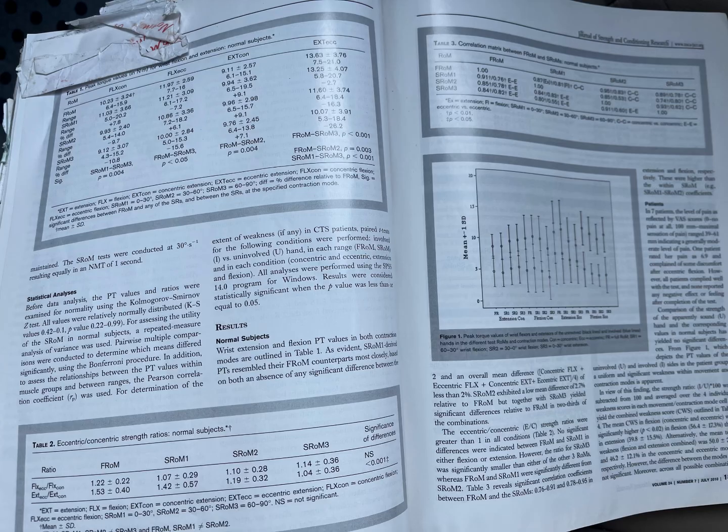In CTS patients, paired t-tests for the following conditions were performed, involving involved, I, versus uninvolved, U, hand in each range, FRoM, SRoM, in each condition, concentric and eccentric, extension and flexion. All analyses were performed using the SPSS 14.0 program for Windows. Results were considered statistically significant when the p-value was less than or equal to 0.05.